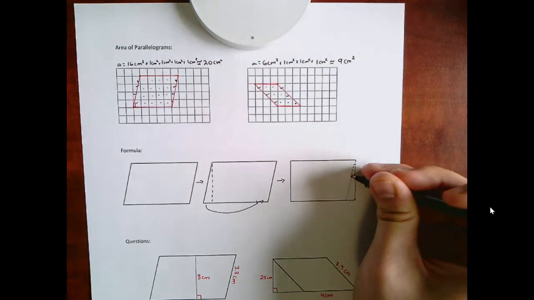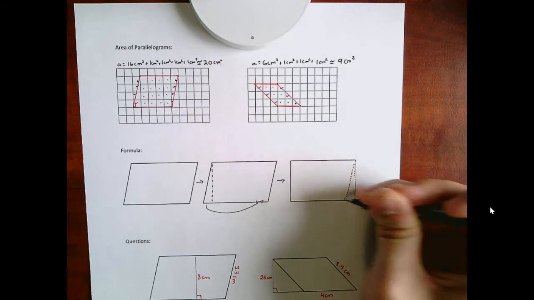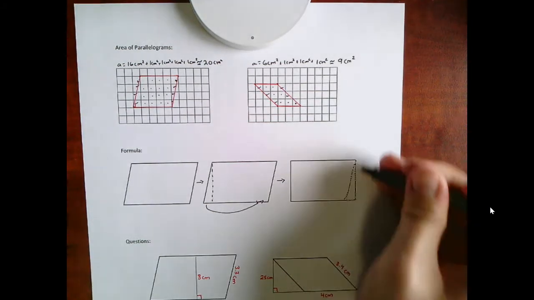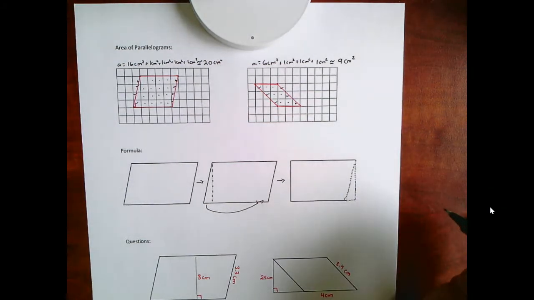And I'm just going to go and trace that out, make it a little clearer. And you'll notice that this is now a rectangle. And we can apply those same area formula that we used before. So when we're talking about a rectangle, we're talking about area is equal to the length times the width.